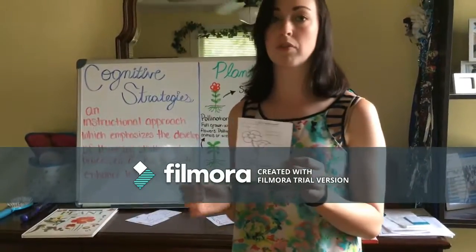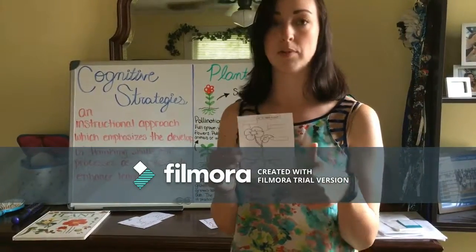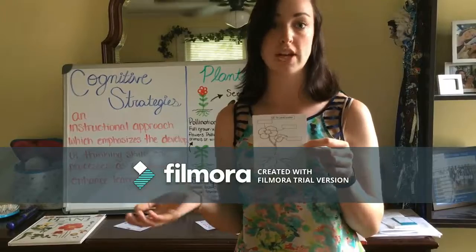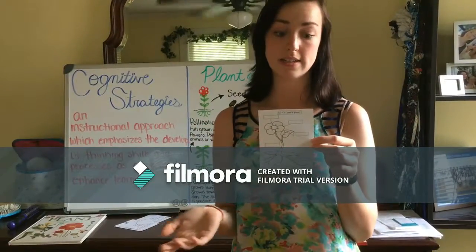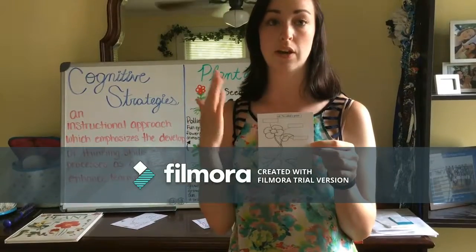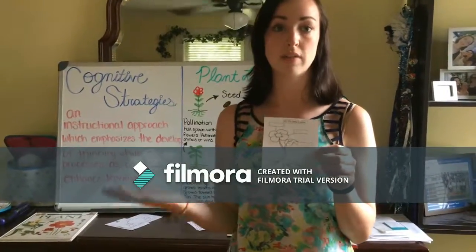Visualizations, it's very helpful for ELLs because it can help them visualize whatever object or topic you're learning in class. For instance, this is a flower or a plant. They have to identify each part so they understand what a plant is made of and how they work.